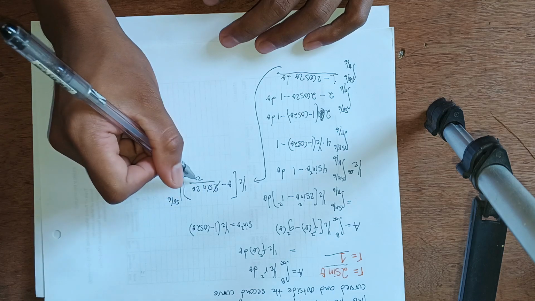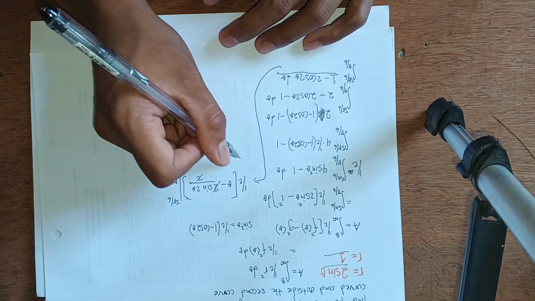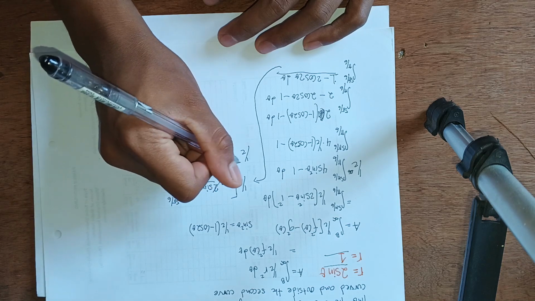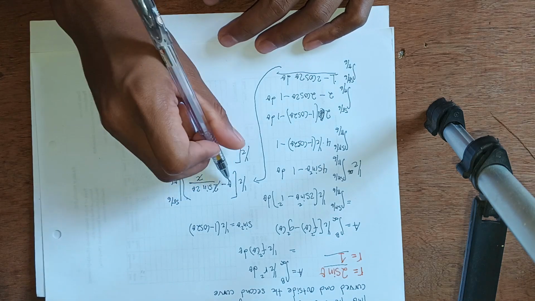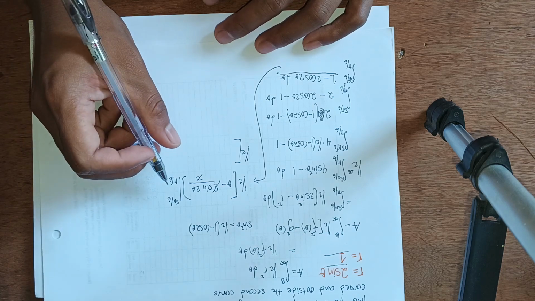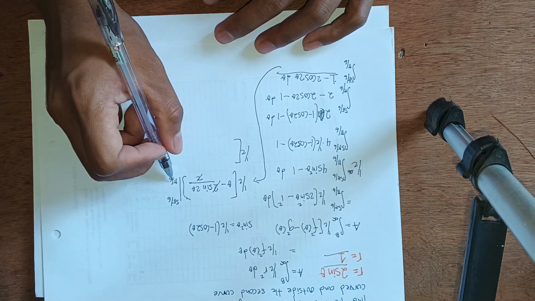So we can cancel these 2. So we're left with 1/2. We can now substitute theta of 5 pi over 6 and pi over 6.